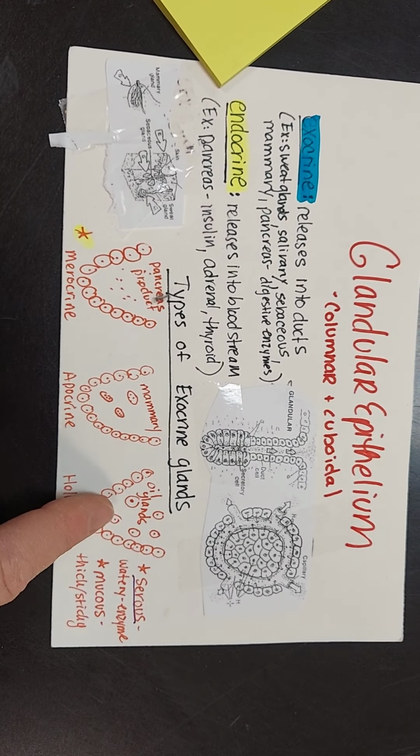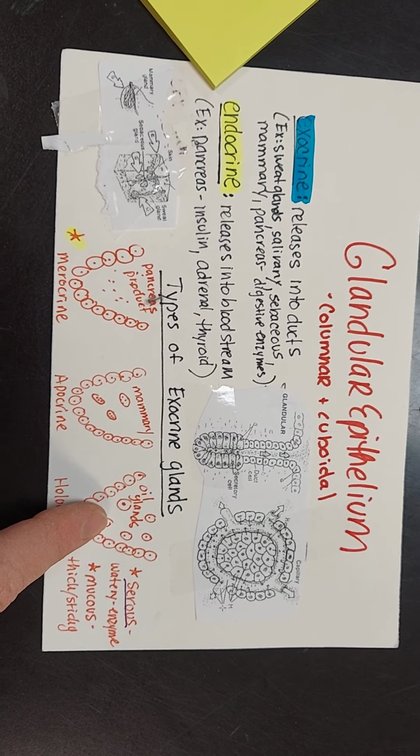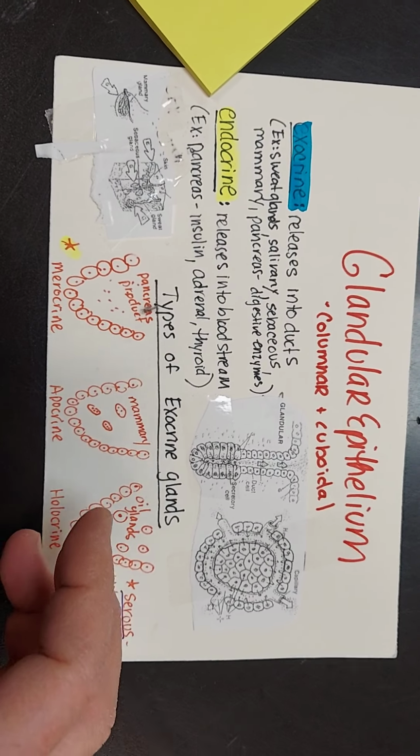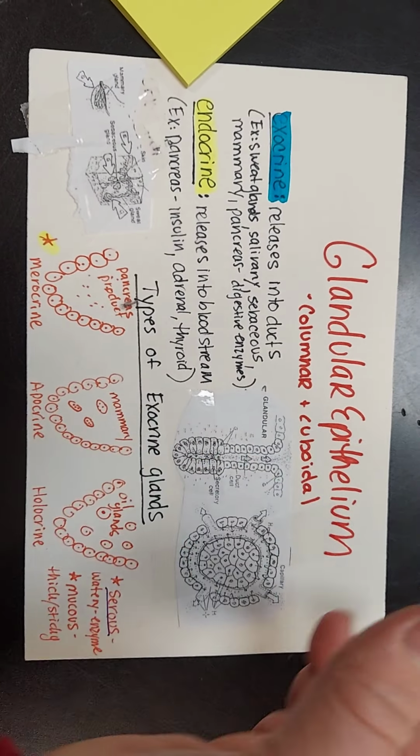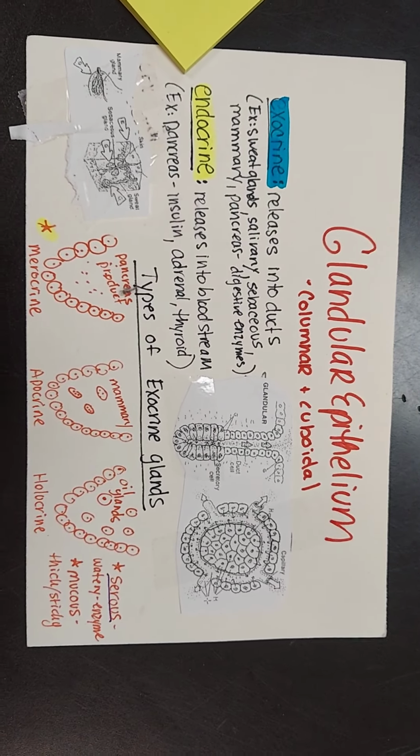So that would be more like the oil glands. So when you have the oil, you actually have cell parts, like the whole entire cell is the product that's released.